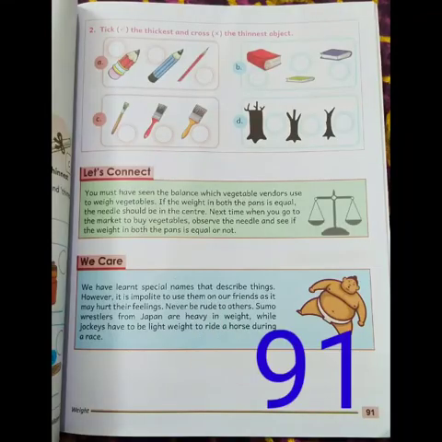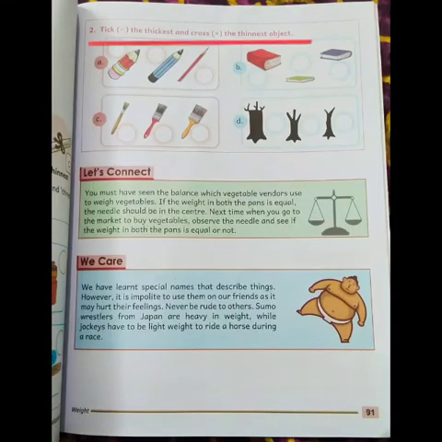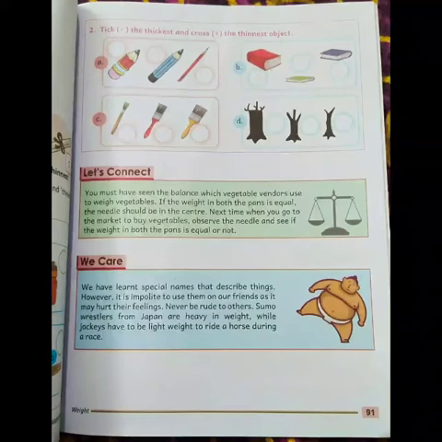Now come on page 91. 2. Tick the thickest and cross the thinnest object. So what you have to do in this, as यहाँ पर हम तीन चीज़ों को आपस में कंपेयर कर रहे हैं. As I told you before, when we compare 3 or more objects, we use the words thickest and thinnest, right? तो हमें यहाँ पर बताना है कि कौन सी ऑब्जेक्ट थिकेस्ट है और कौन सी थिनेस्ट, right? If the object is thickest, we have to write tick, and if the object is thinnest, we have to write cross.